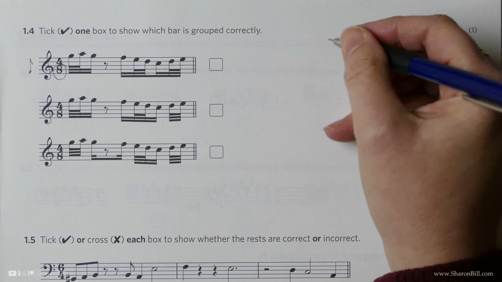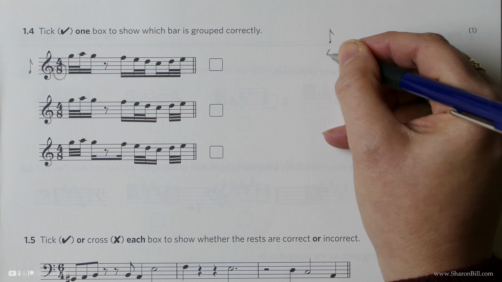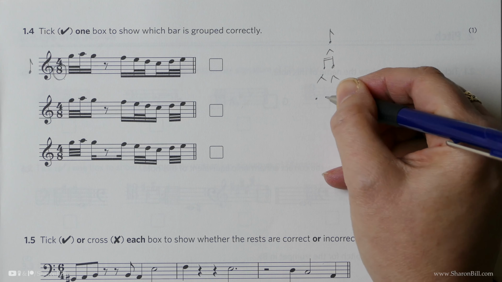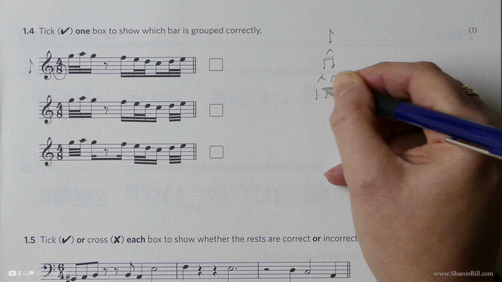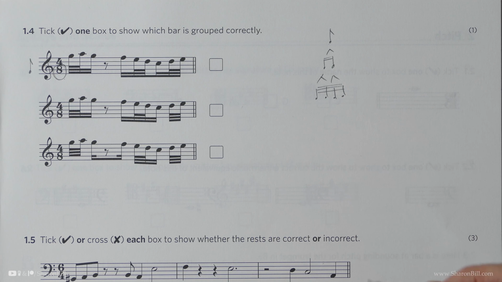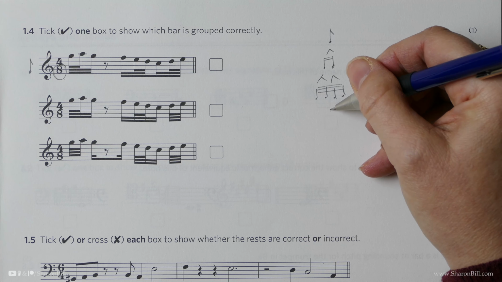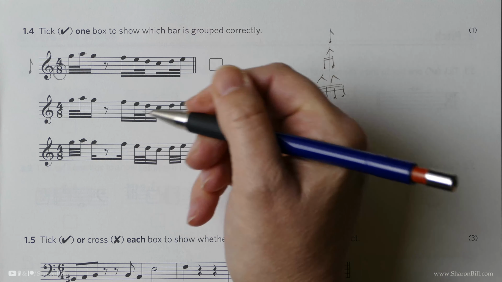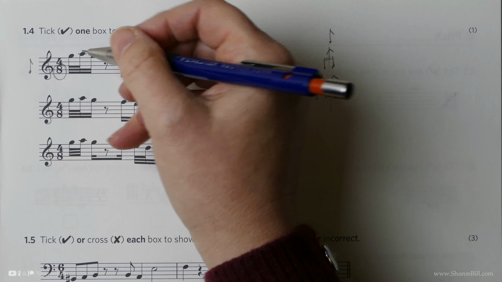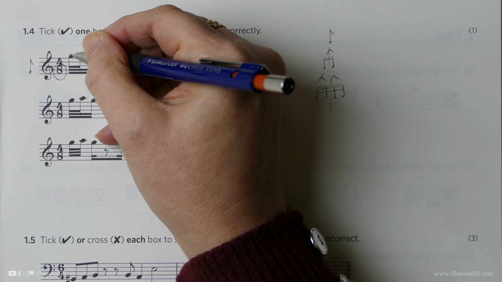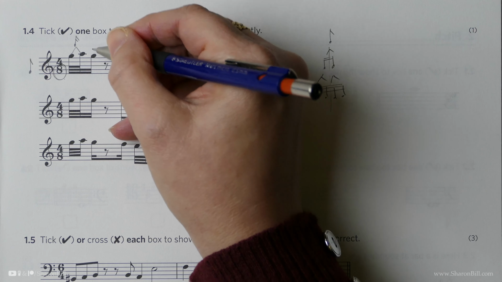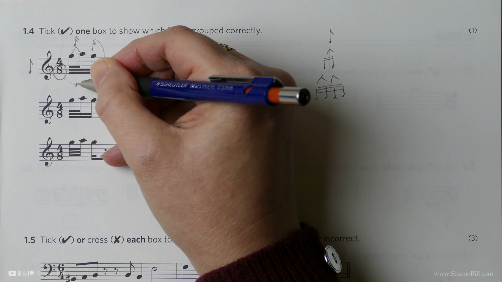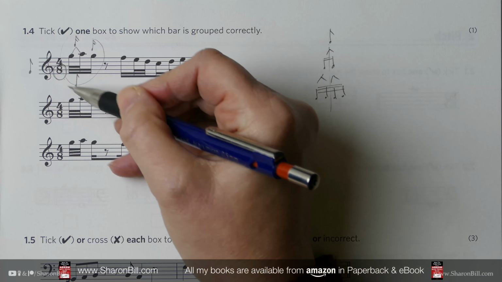And so do remember that 1 quaver becomes 2 semiquavers, or 4 demi-semis, okay? And 2 demi-semis equals 1 semiquaver. So let's see what's going on here. The best thing to do is just sketch it out. So 2 demi-semis equals 1 semi. There's another semi, and that's 1 quaver. So that so far is grouped correctly.